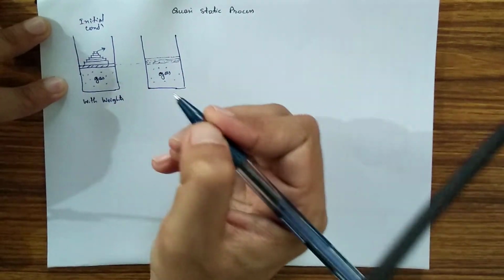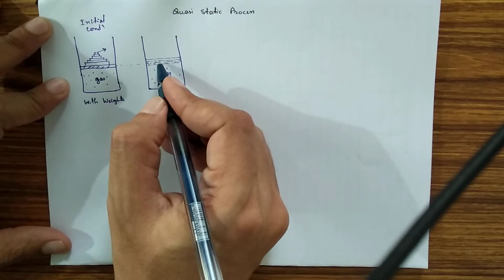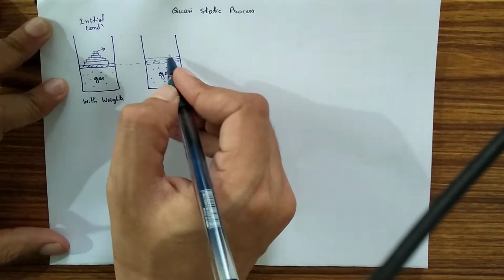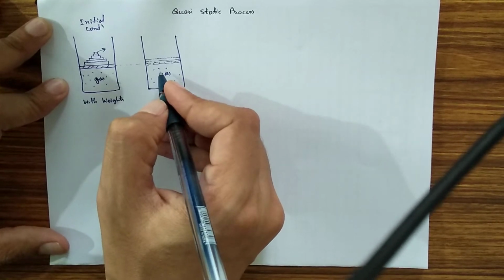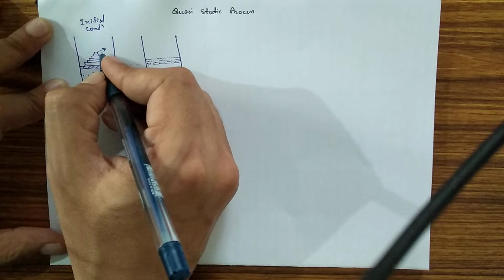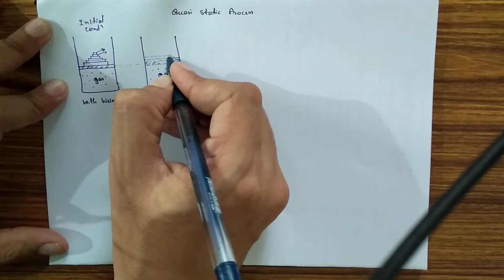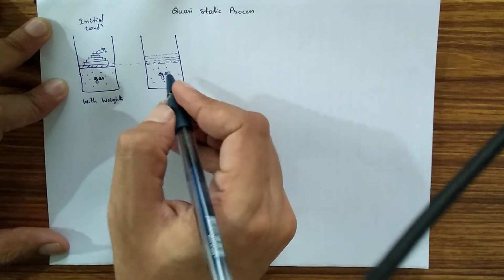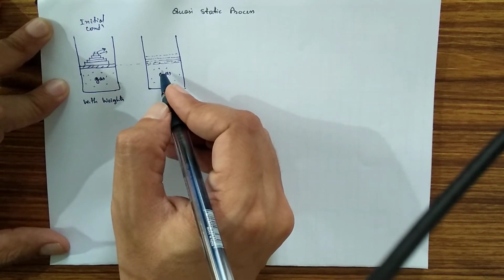This is done very slowly. So after moving this distance, the system comes to equilibrium, that is, thermodynamic equilibrium is achieved. After that we remove another weight. Again the piston will move up, and in this state also the system comes to thermodynamic equilibrium.